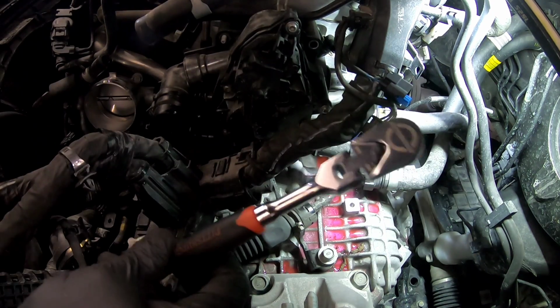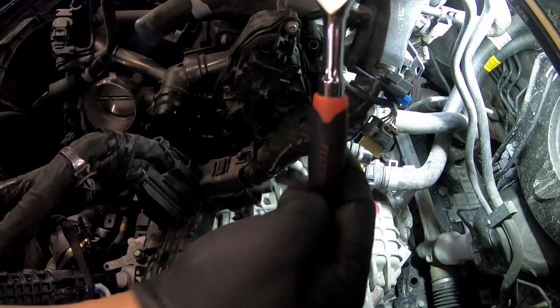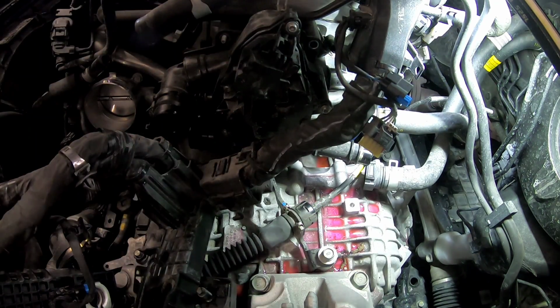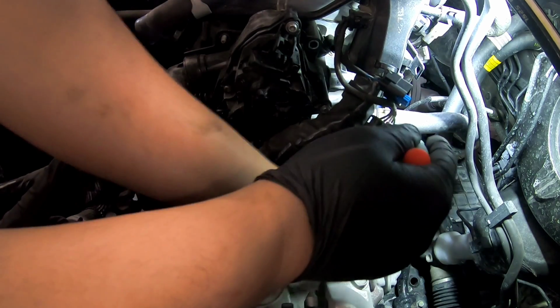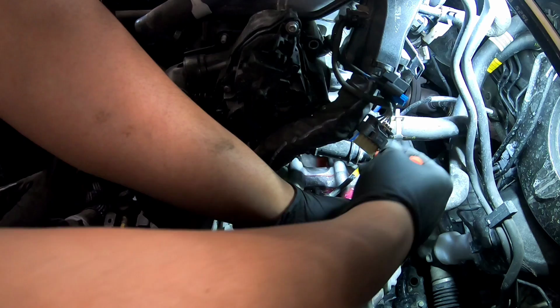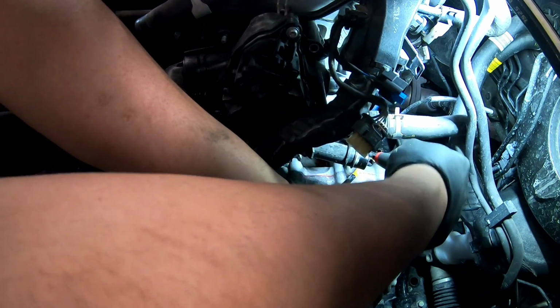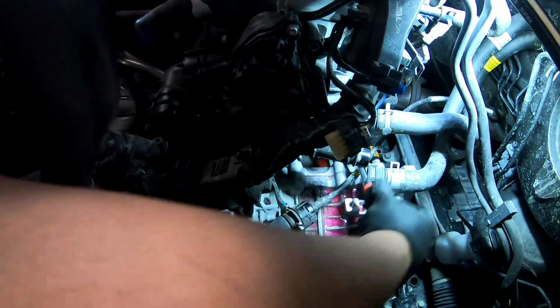I'm going to use my new ratchet, Pittsburgh from Harbor Freight. I'm going to try this guy because I don't have this flex quarter. Oops. Oh yeah.